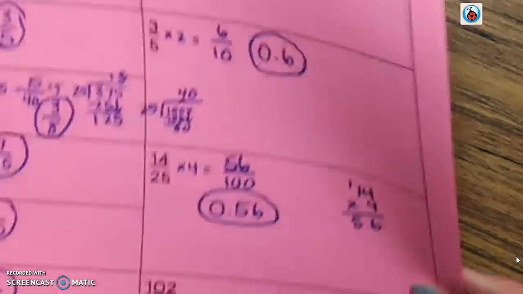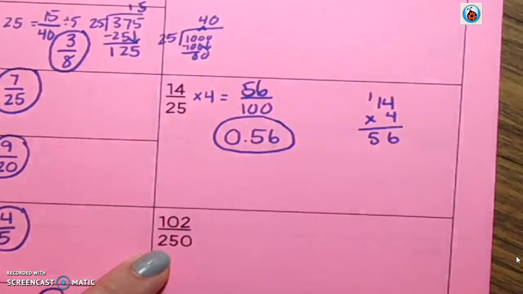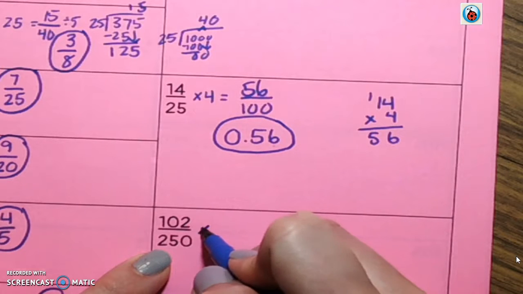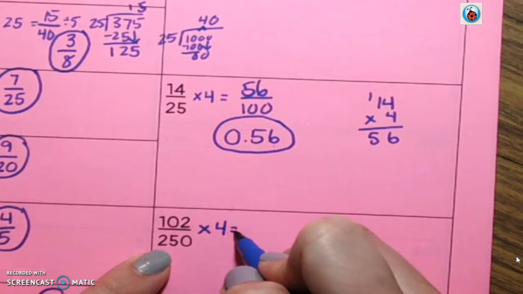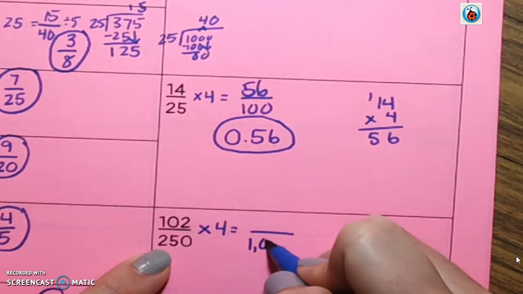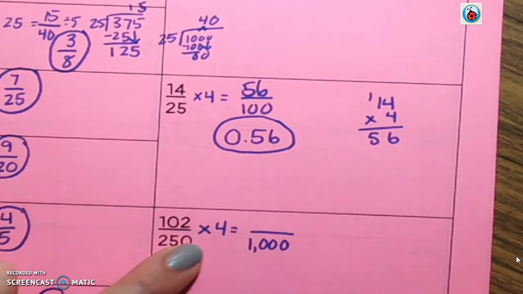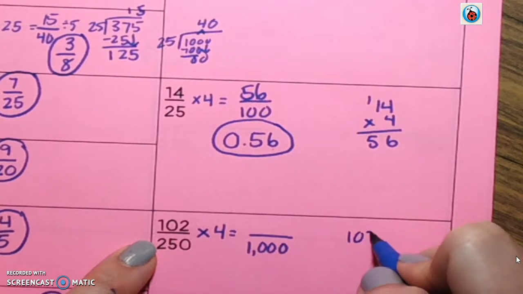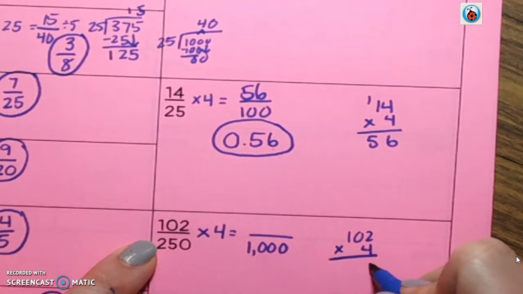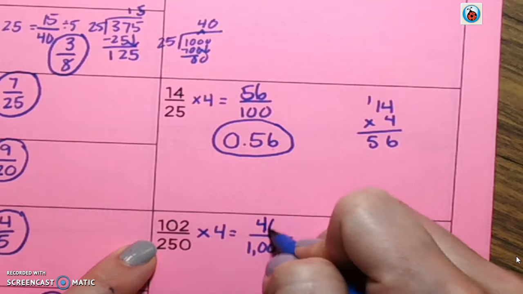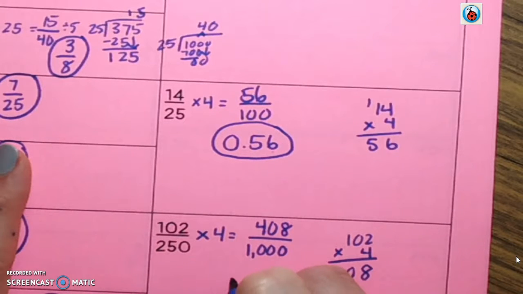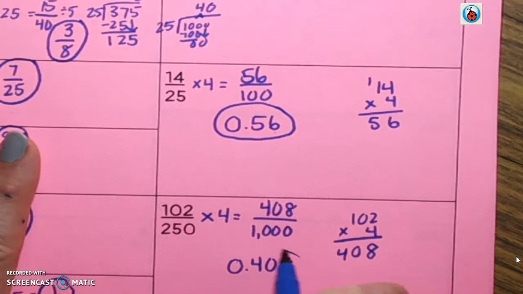Okay, and then the final one, we have 102 over 250. I can make 250 to be 1,000, because that's a place value number, by multiplying by 4. So we have 102 times 4, we have 408, so 408 thousandths. So we have 0.408. The 8 is in the thousandths spot, so that is the right answer.